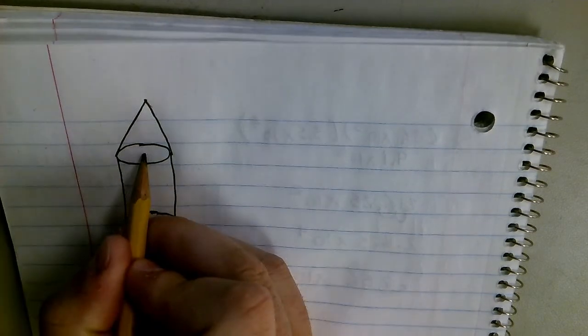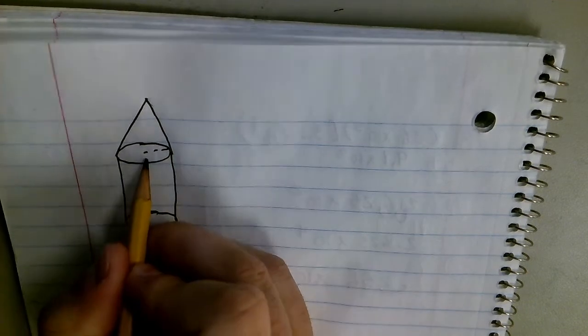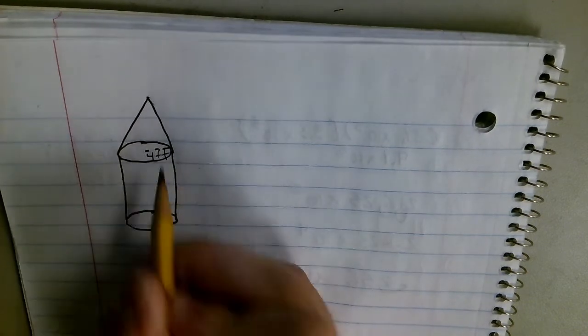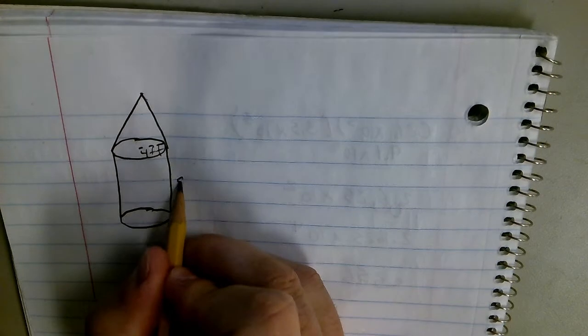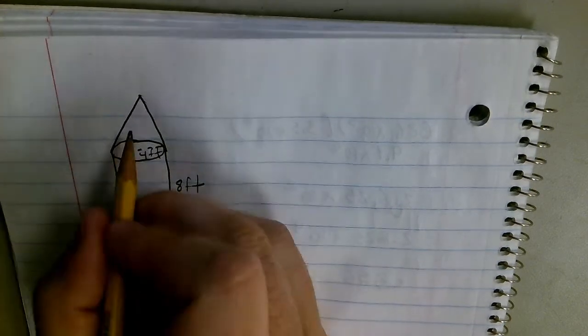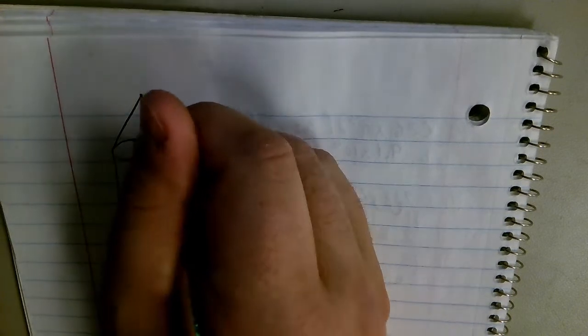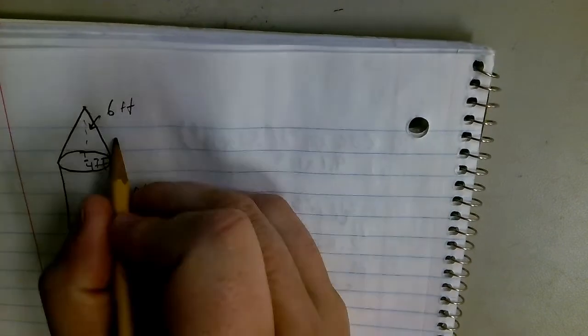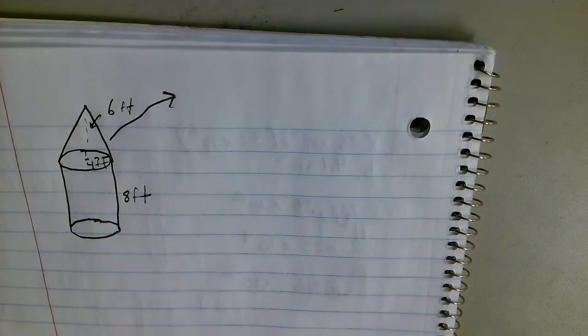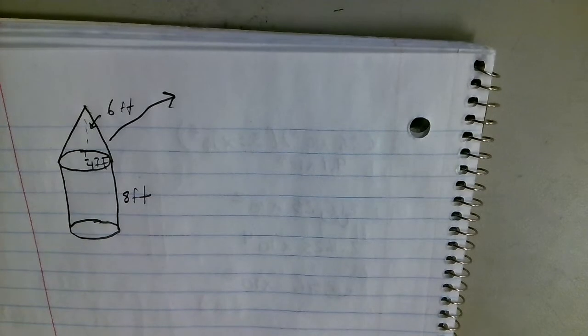So now we're going to give this object some measurements here. So we'll call this 4 feet. We'll say it has a height of 8 feet, and then the height of the cone, we'll call that 6 feet. Alright, so what I'm going to do is I'm going to kind of start with the cone. I'm going to break out my calculator here.